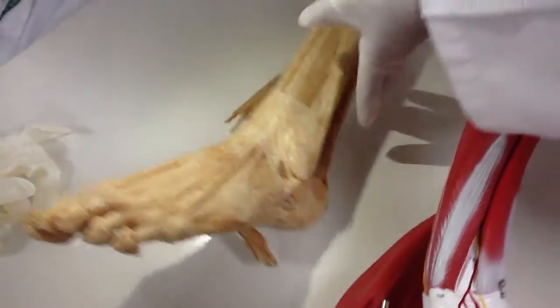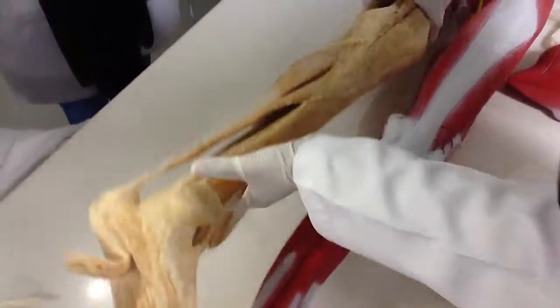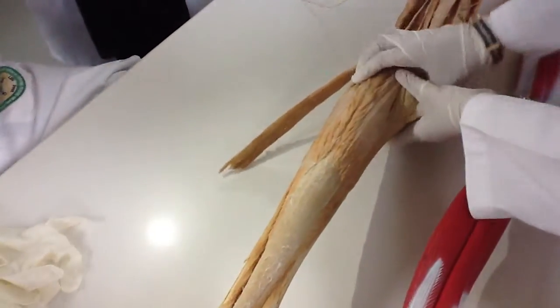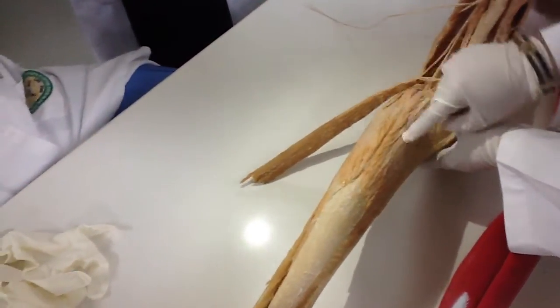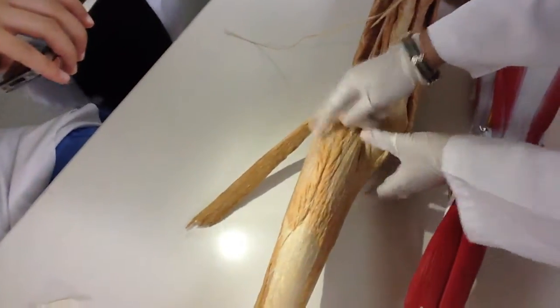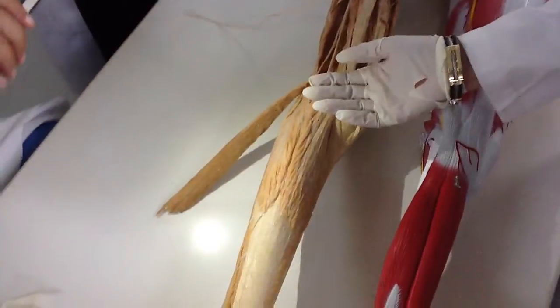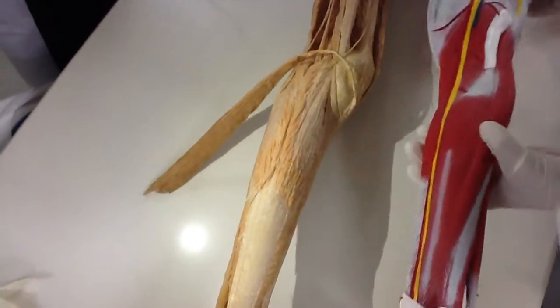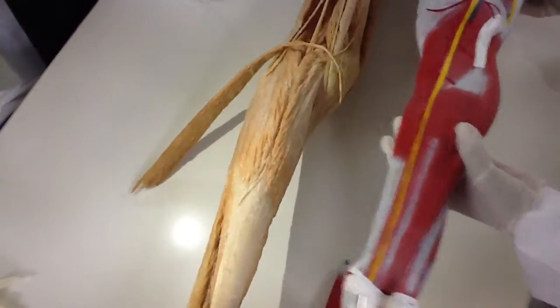Then if we move behind, now this one is for the 2 gastrocnemius, right? Medial and lateral head. Medial head of gastrocnemius, lateral head of gastrocnemius. Gastrocnemius. Girls, look, this is clear here in the plastinated part. Gastrocnemius.